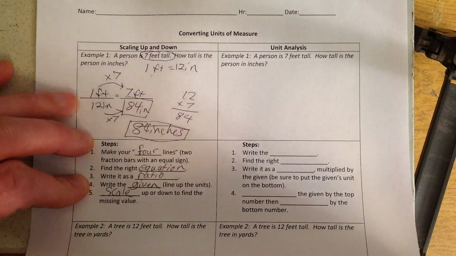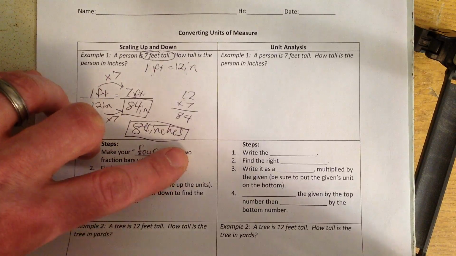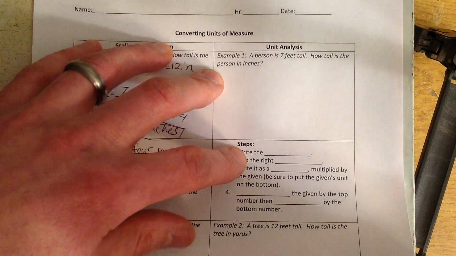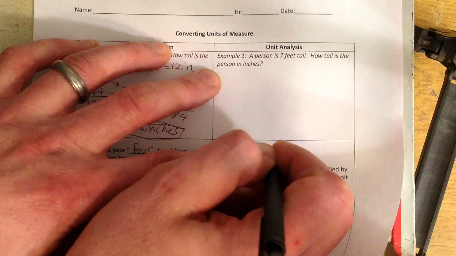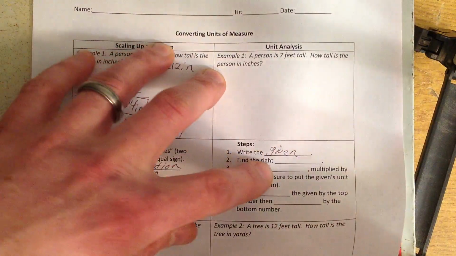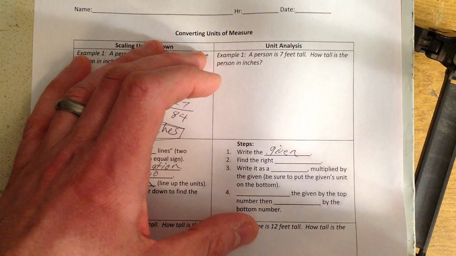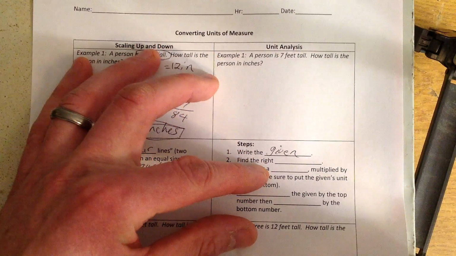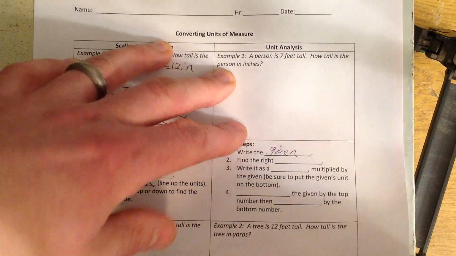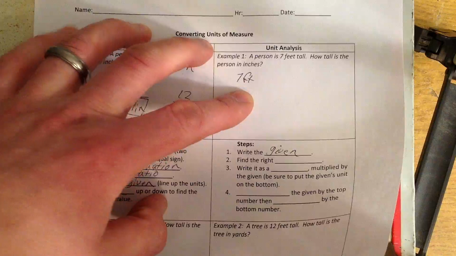Same problem. A person is 7 feet tall. How tall is a person in inches? The first thing we do in unit analysis is we write the given. So it's the first thing we do. Please excuse my handwriting. I'm kind of writing around my tripod, so it's a little messy. I promise I write better than this. So we're going to write the given. What is the given? The given is 7 feet. We're going to write that at the top here.